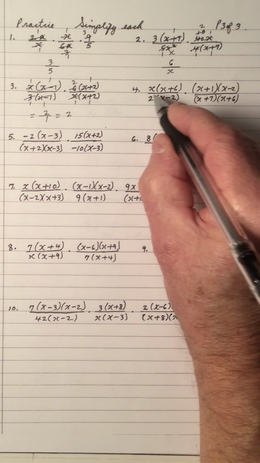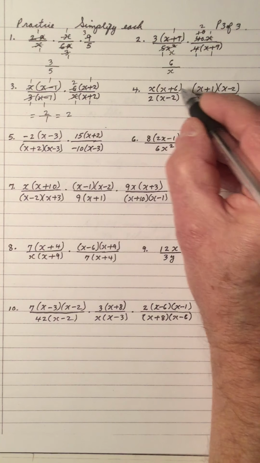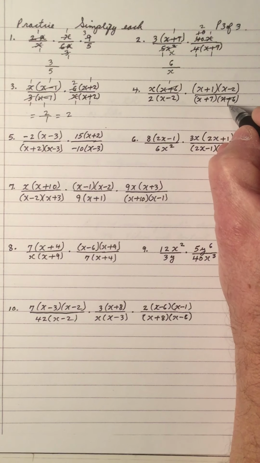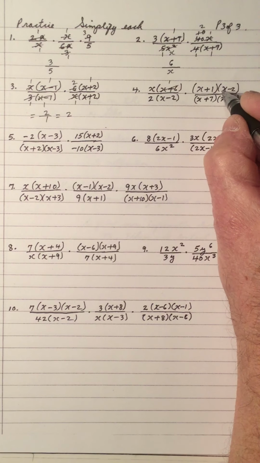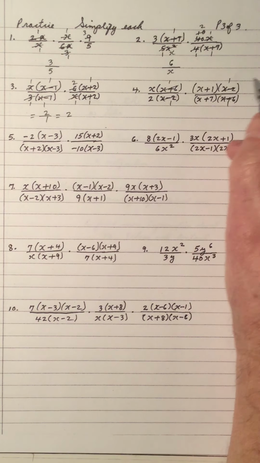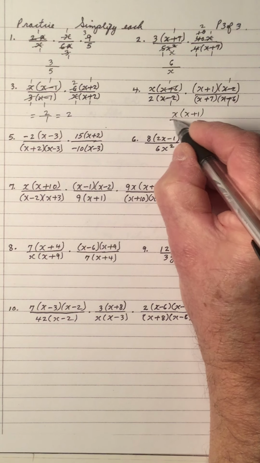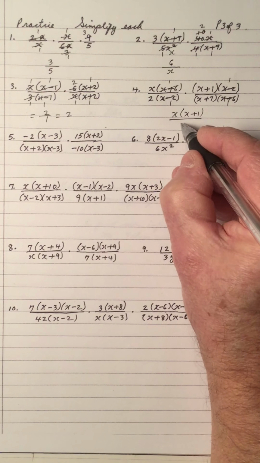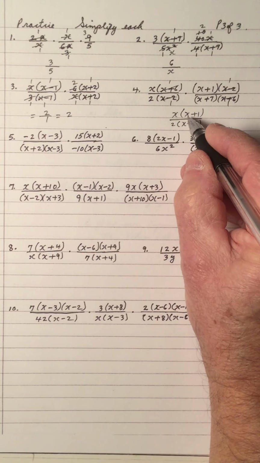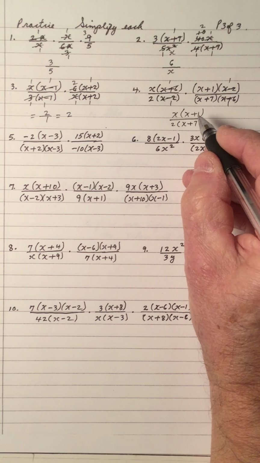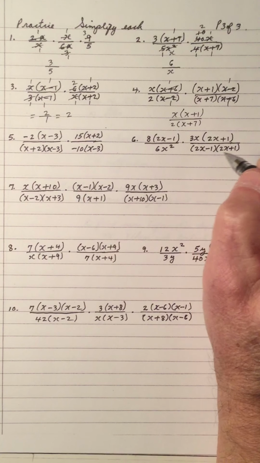Number 4. I have an x as a factor. Do I have an x down the bottom as a monomial? No. Do I have an x plus 6? Yes. Cancel, top and bottom. Do I have an x plus 1? No. Do I have an x minus 2, top and bottom? Yes. Cancels. So I have an x times x plus 1, and I have a 2 times x plus 7. So notice x can't cancel with the 2, x plus 1 can't cancel with x plus 7. And remember, you can only cancel x plus 7 if it's on the top right here as a factor.